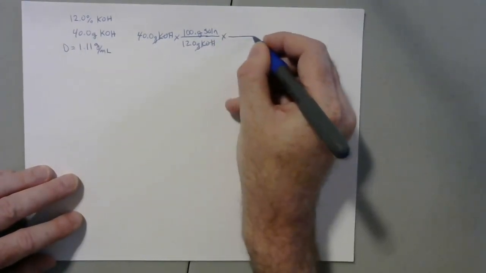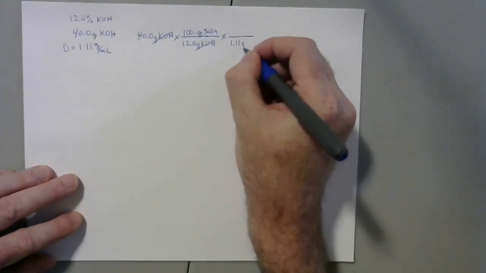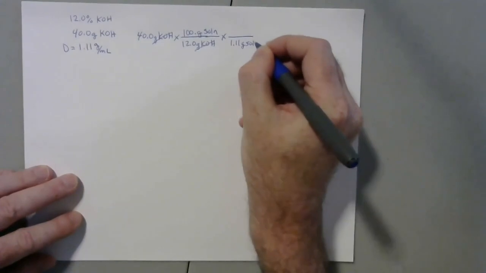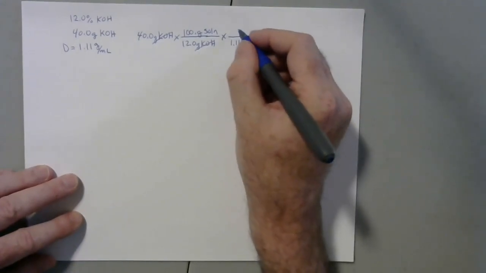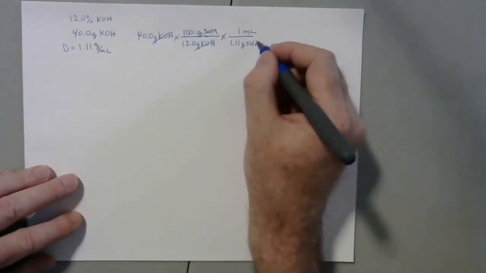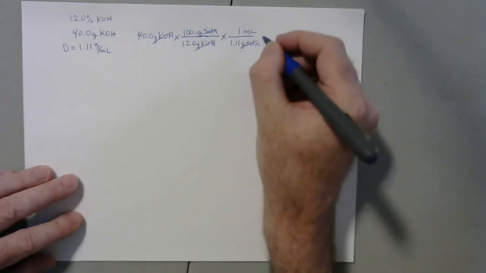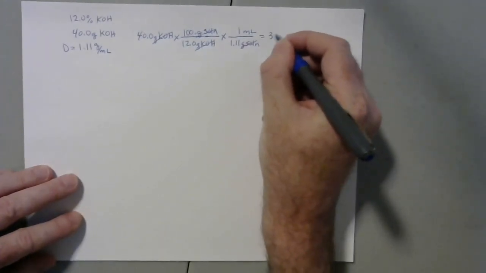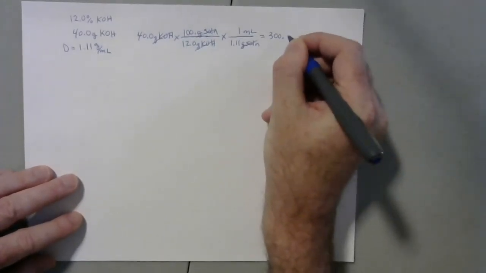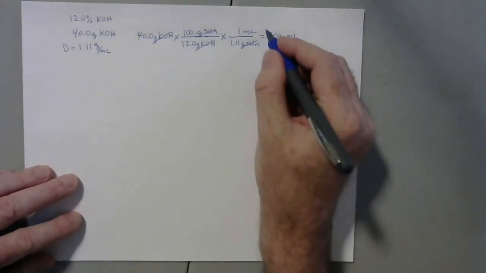Then I can use the density to get volume. So I can say 1.11 grams of my solution, and then per 1 milliliter. And so grams of solution are going to cancel, leaving me with milliliters, and I would get 300 to 3 sig figs milliliters. And that would be my answer.